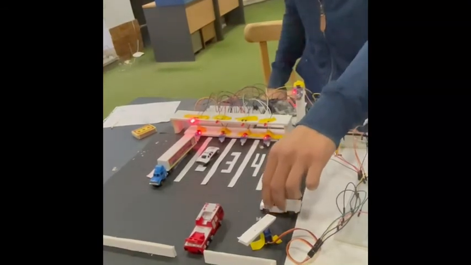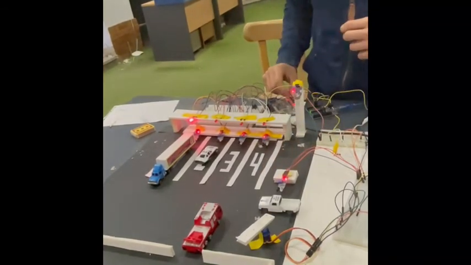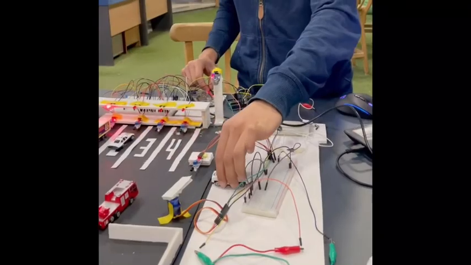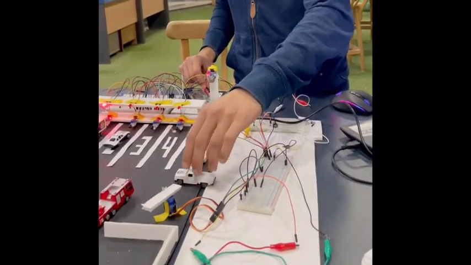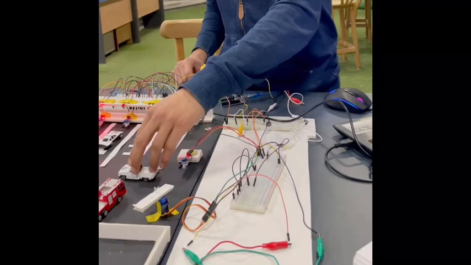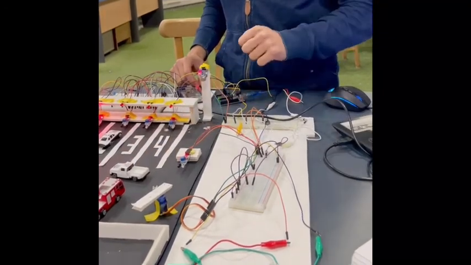If the user is blocking this area, the gate will not close. Say the user tries to enter this time and he blocks the entrance and then he moves along, the gate will not close until he moves along.